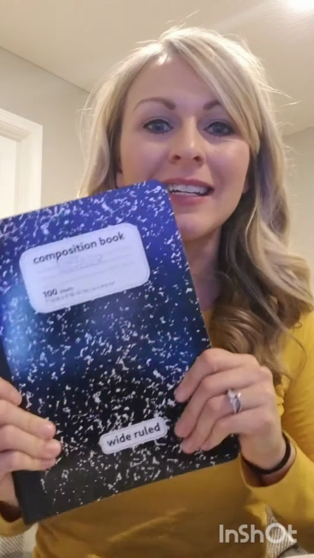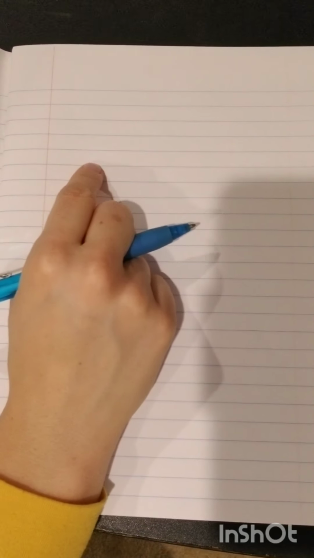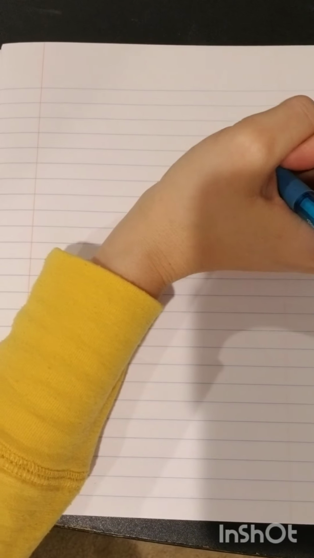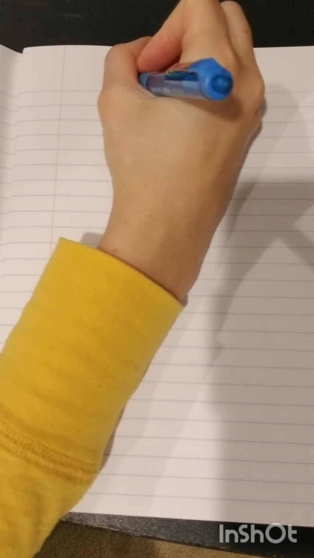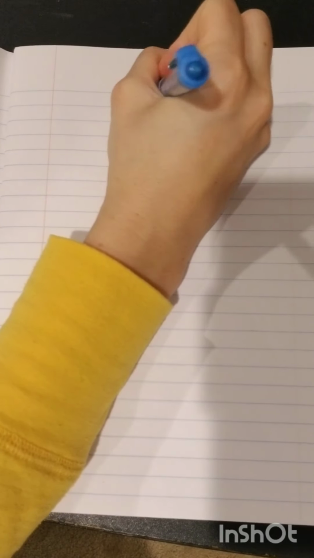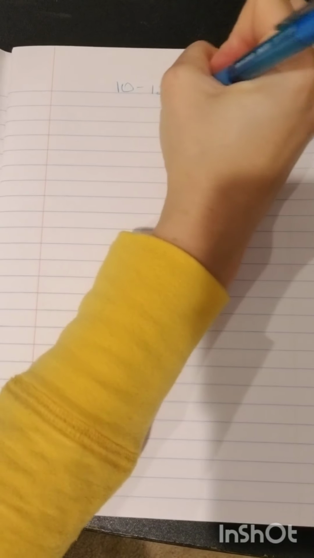All right, today we're going to take some notes in our math notebook. So what I'd like you to do is open up to your next clean page. All right, so I've opened up to my next clean page right here. I'm going to add today's date so that way I know what day I took these notes on. For me, it is 10/12/20 for today, but I'm taking these notes on Monday, so it might be a different date for you.